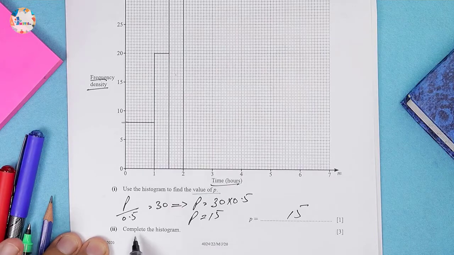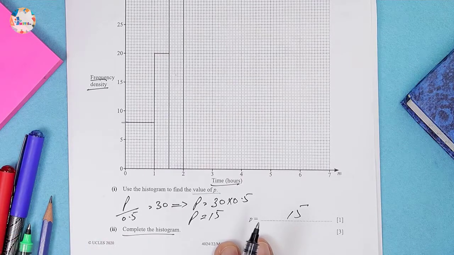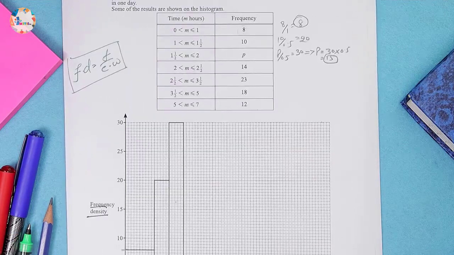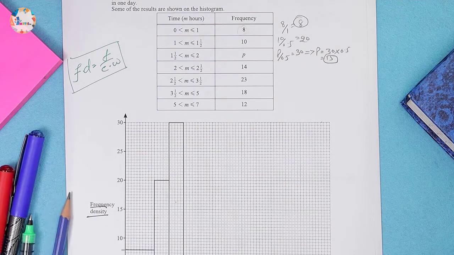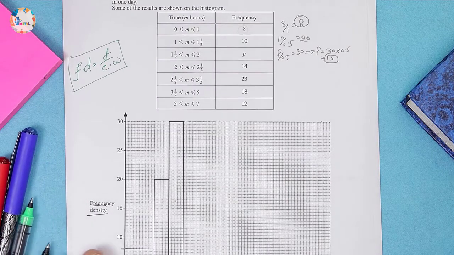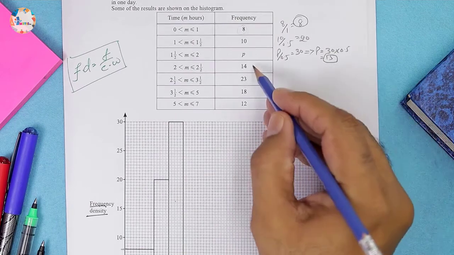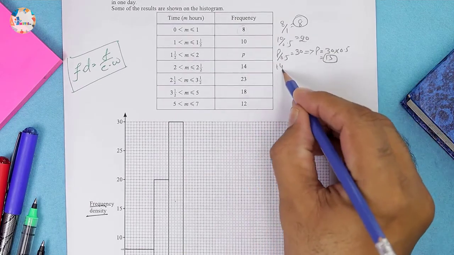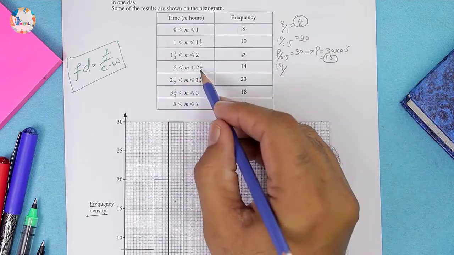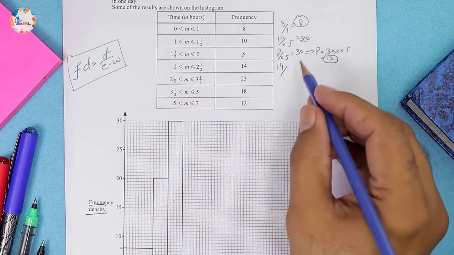Then the second part says complete the histogram. So to complete the histogram, we will continue with this frequency divided by its class width, and class width is 0.5.